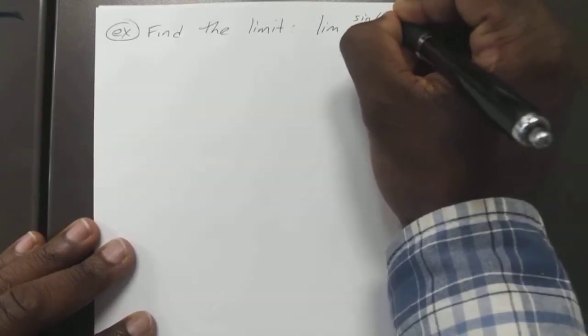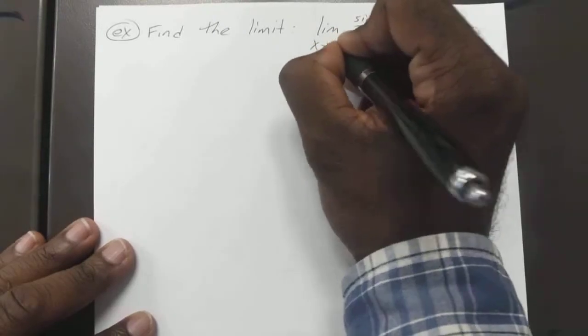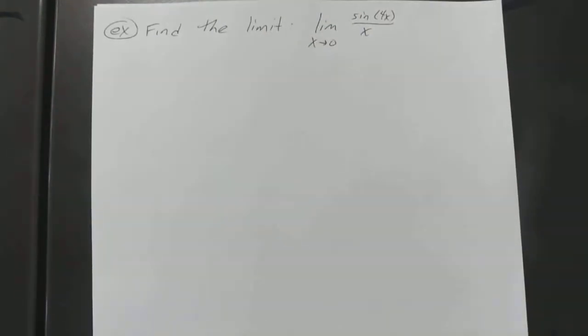Let's say you have sine of 4x over x as x approaches 0. To be honest, this is probably the most common use for it. You'll see this more than any other one.